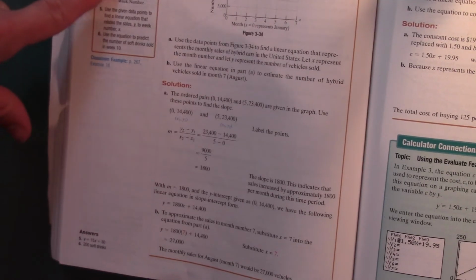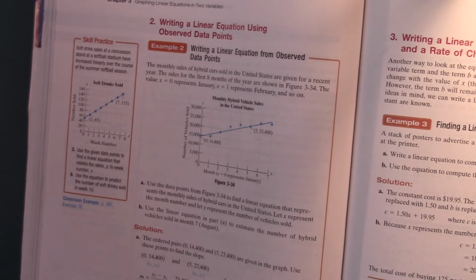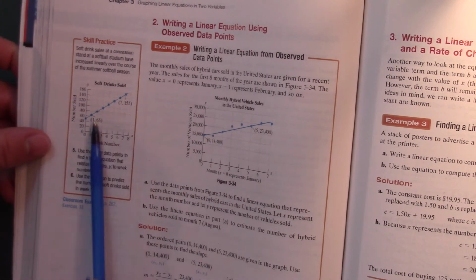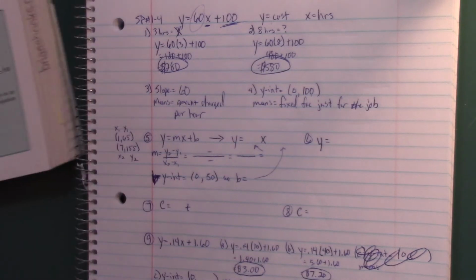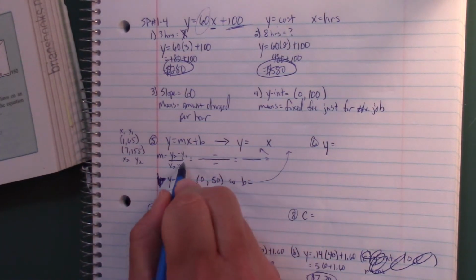Okay, we're going to do the skill practice problem here. Hopefully you can just see that at the same time I'm going to go over it. But it's talking about soft drinks sold at a concession stand at a softball game. And they've increased, of course, over the softball summer. So I have a couple of points here. I'm going to use that to find my graph. Okay, so let's come over here. And I'm going to show you the first thing I need to do here is plug it in.